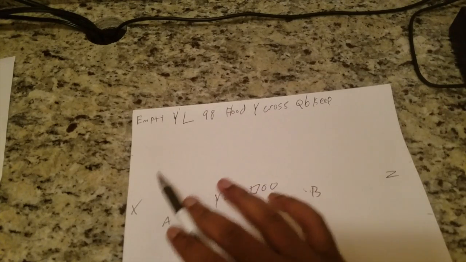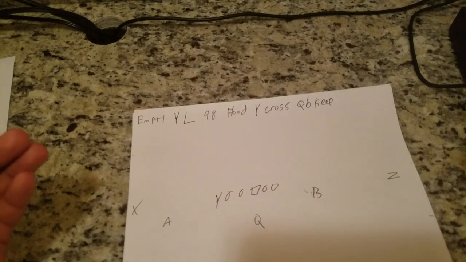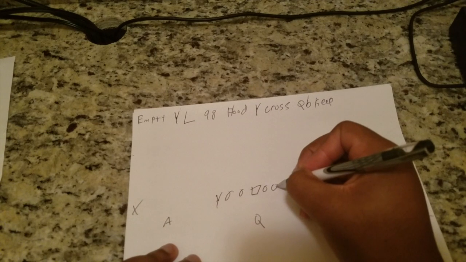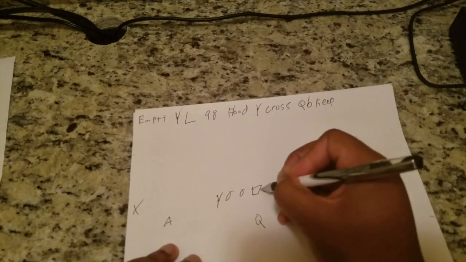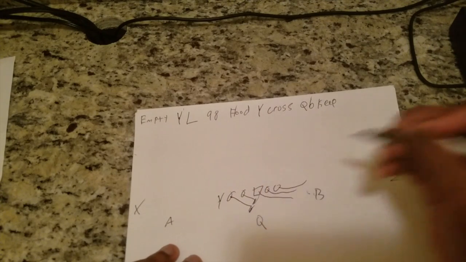All right, cool. So, empty, Y left. This is your formation. 98. Let's say 98 was the rollout, right? So you're going to roll out. You're going to roll with him. He's going to cut off all backside.